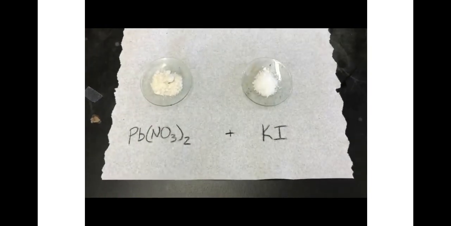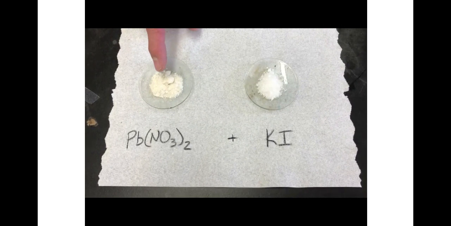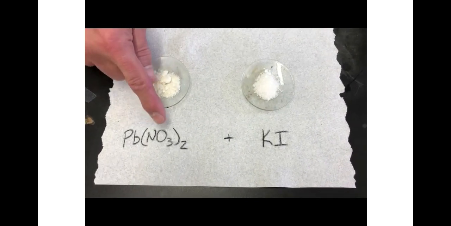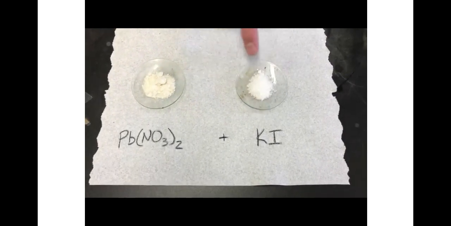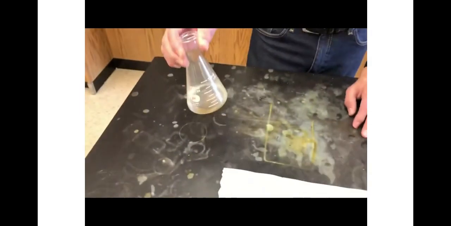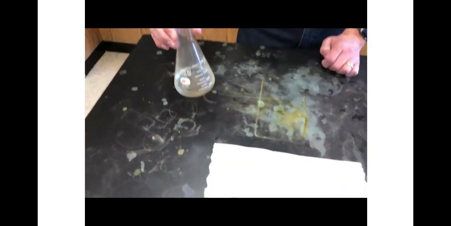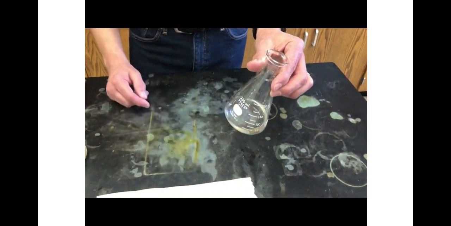I have 2 reactants. A reactant is something that goes into or starts in a chemical reaction. It's what you start with. And so I have lead nitrate, which is Pb(NO3)2, and then I have potassium iodide, which is KI. You'll see that they're both white solids. Now, in this Erlenmeyer flask, I have some of that lead nitrate dissolved in water, and in this Erlenmeyer flask, I have some of this potassium iodide dissolved in water.